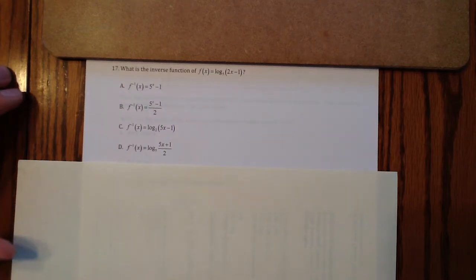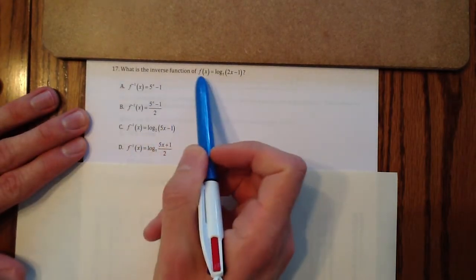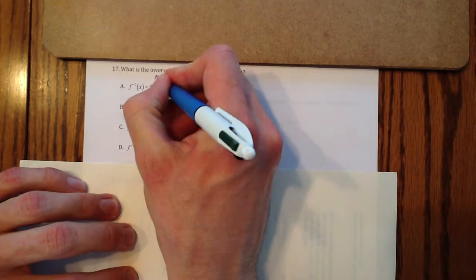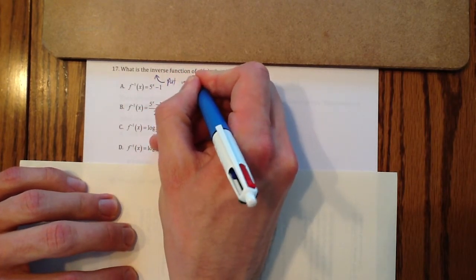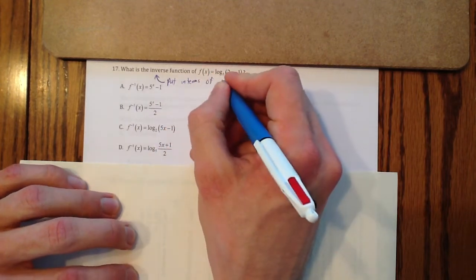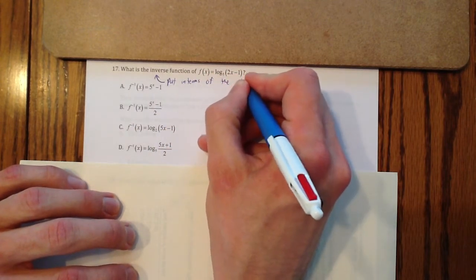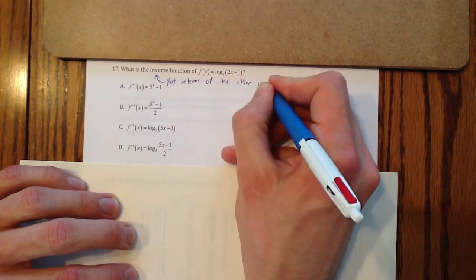Okay, let's take a look at number 17, where it says, what is the inverse of this function? Asking to find an inverse is really asking it to put it in terms of the other variable. So let's write that down. So we're going to put in terms of the other variable. Other variable, what do you mean by that?